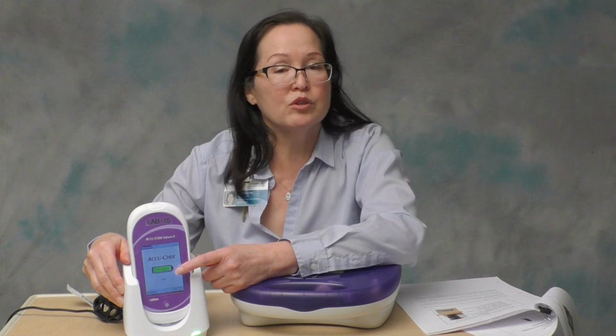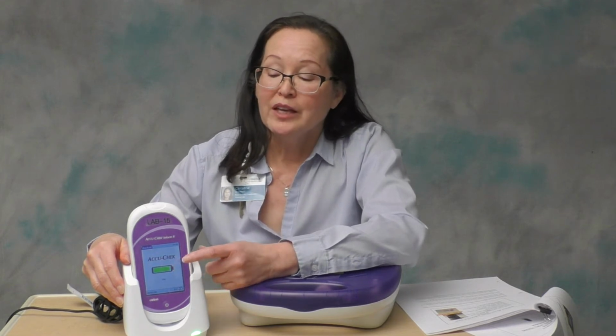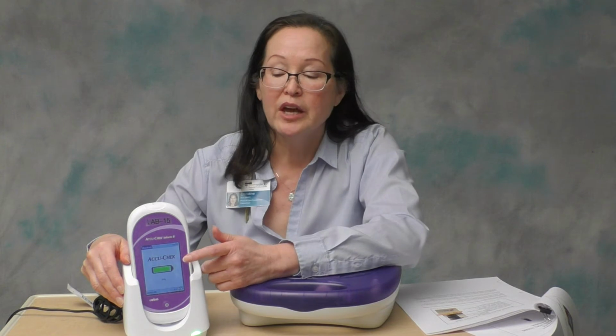Green indicates that there is enough of a charge in the battery that you can run a test, either a QC test or a patient test if needed. If the color of the battery is yellow or red, it indicates that there is not enough of a charge to even run one test. So you could pick it up and turn it on. It might let you scan a couple of things, but then it will shut itself off automatically because there's not enough power to run a test. So if you see the battery icon is yellow or red, you should leave it in the base.